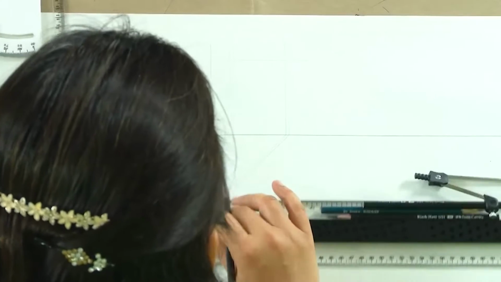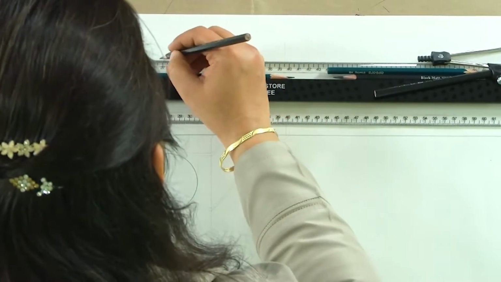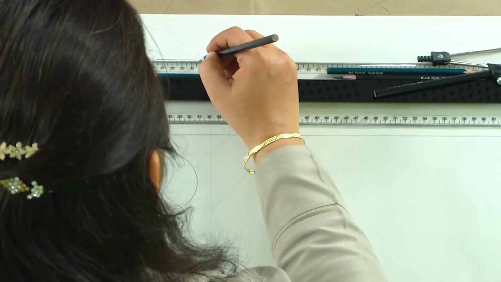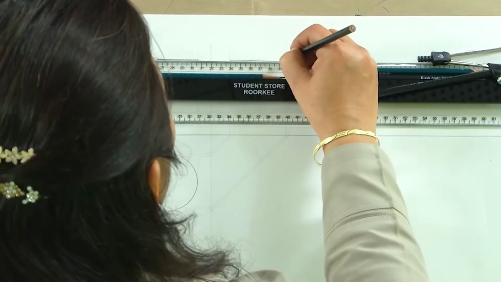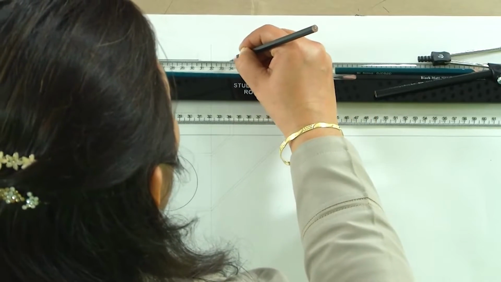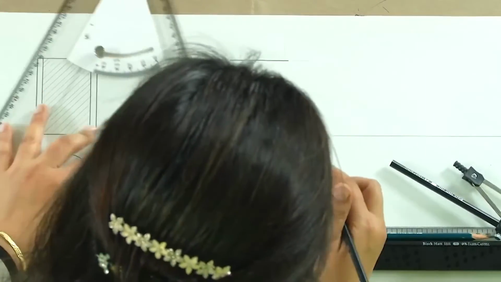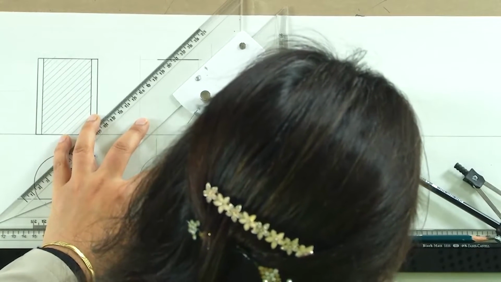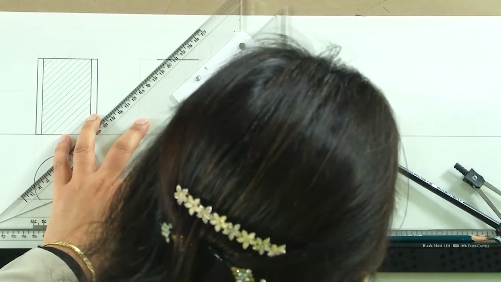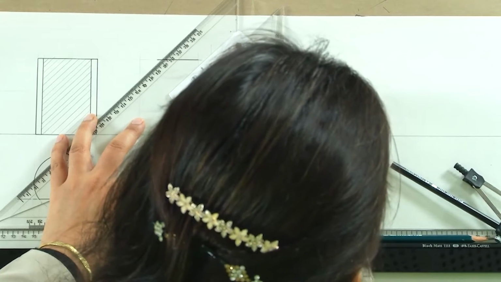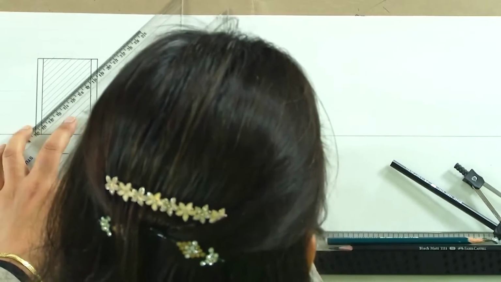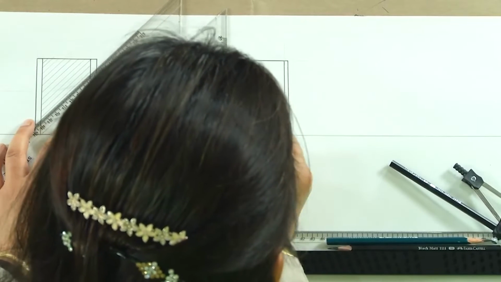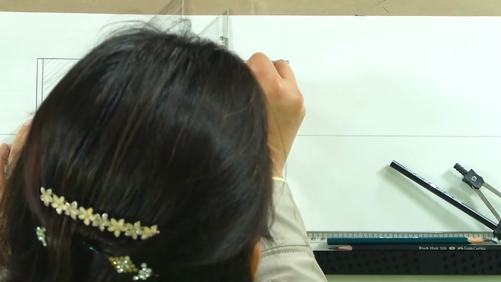So, let me quickly darken it for you. So, this is the true shape of the section which we will be seeing simply in the side plane.